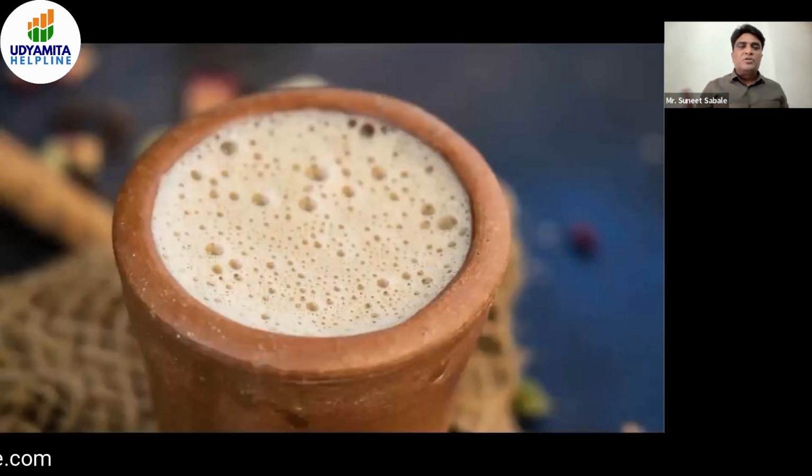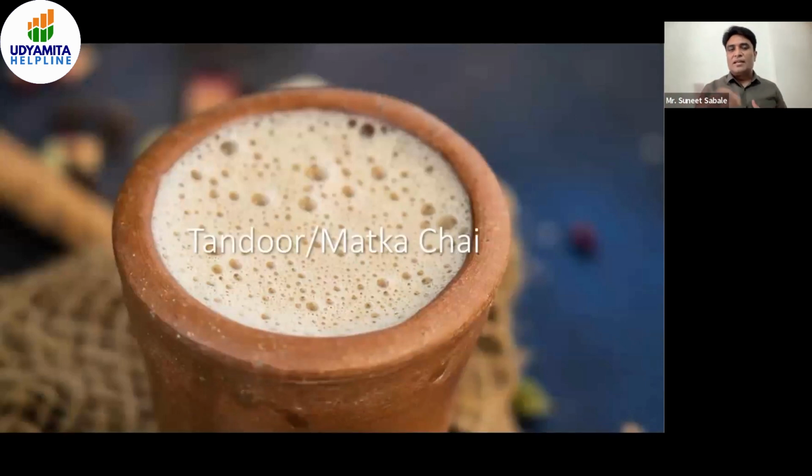Just to give you an example, a very layman's example so that everyone understands. Whenever you start a business, the first thing is the name. Say this is a chai wala business. Nowadays the chai business is a very trending business, and that is the reason I took this example. So, a tandoor chai or a matka chai.